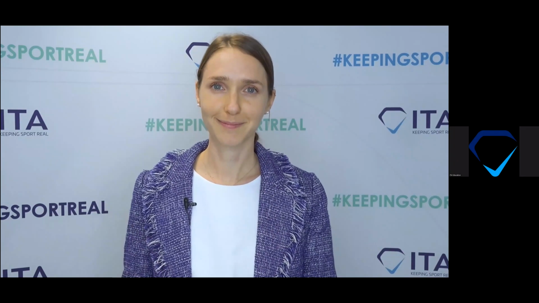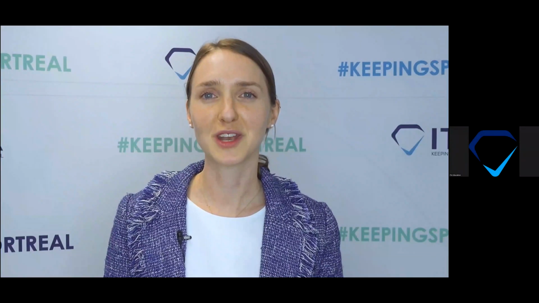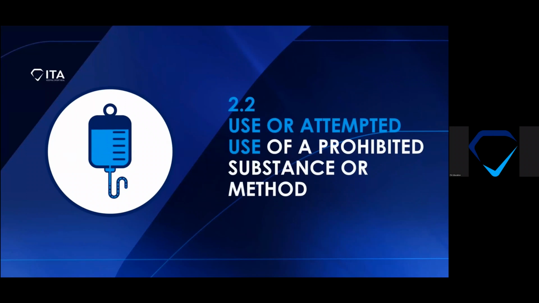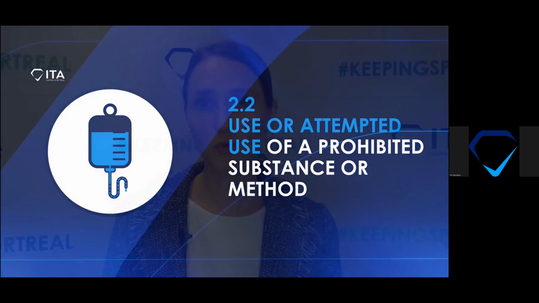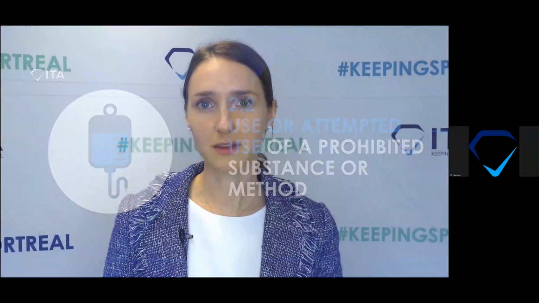Now, let's move to the next anti-doping rule violation, which is use or attempted use of a prohibited substance or method. This is a variation of the first, 2.1, anti-doping rule violation because it also relies on the athlete's obligation to make sure that he doesn't use a banned substance or prohibited method.